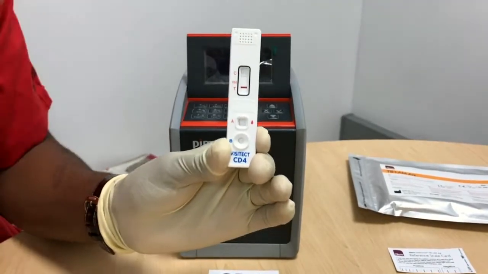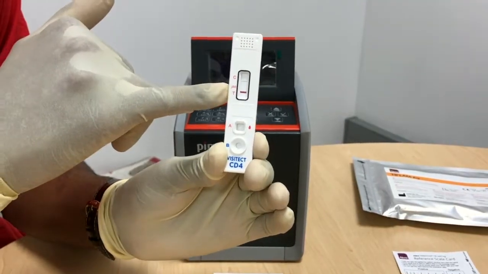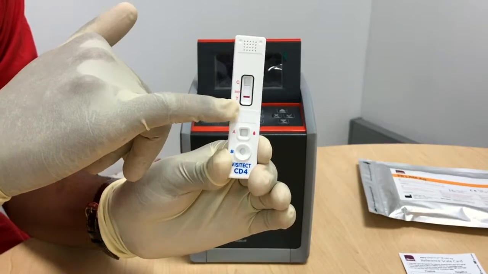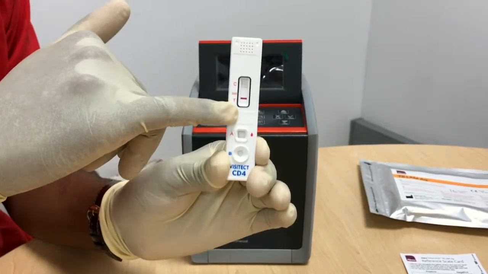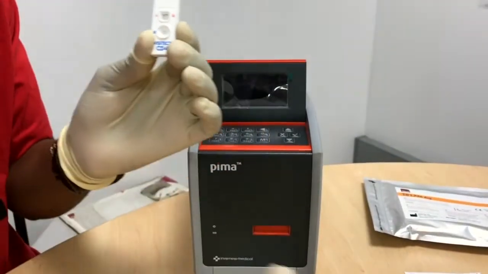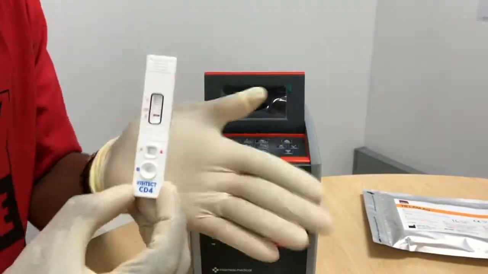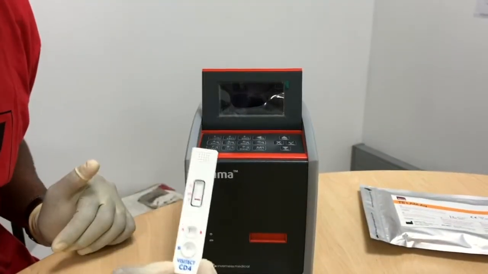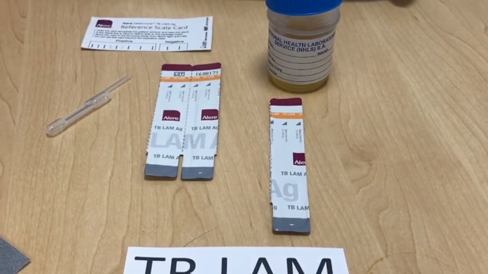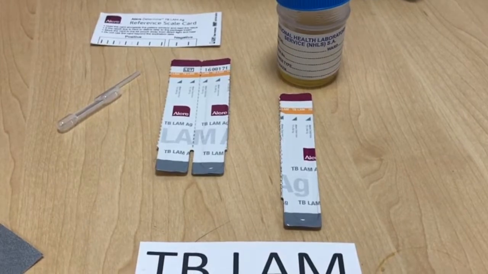But if the CD4 of the patient is less than 200, the line that will develop on the T will be fainter than the reference, and at that point you will know that the CD4 is less than 200, and then you will progress to do other tests that are triggered by the low CD4 of the patient.